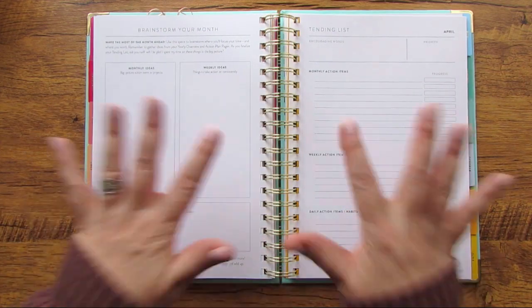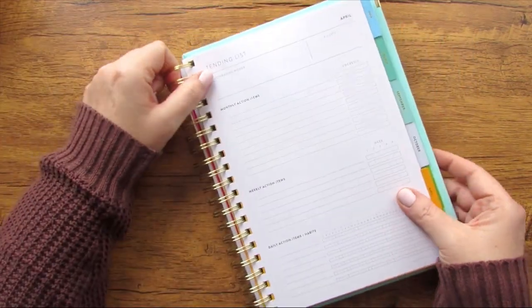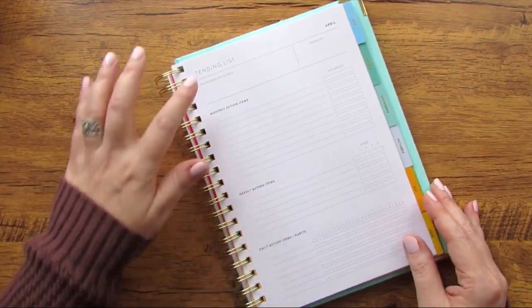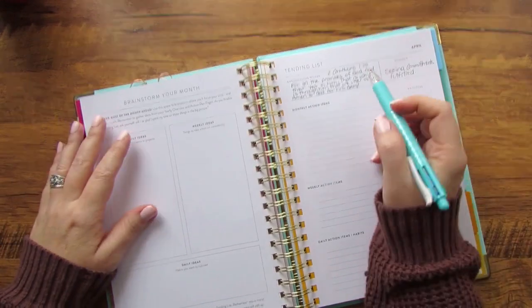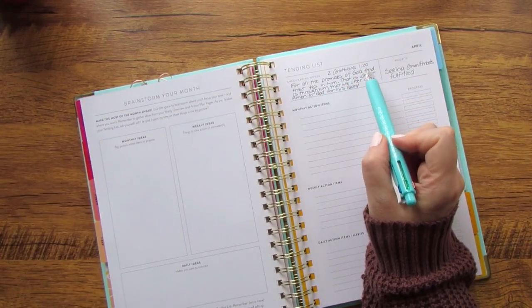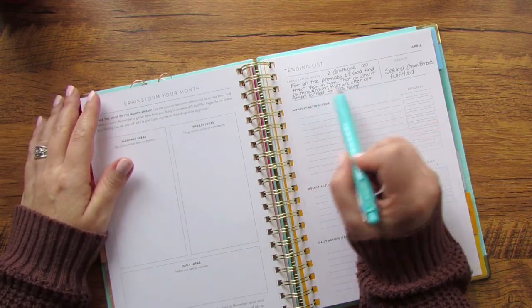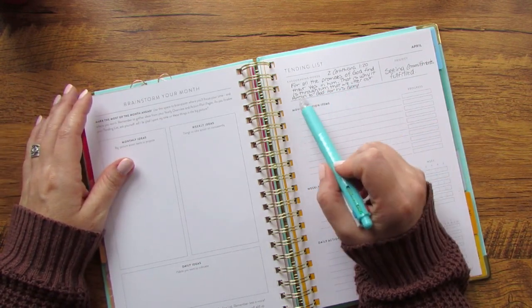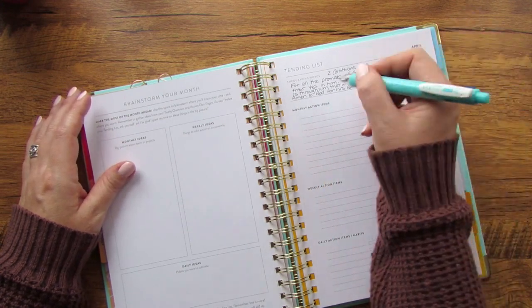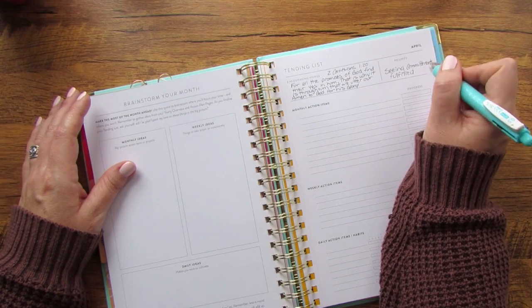All right, so now that I've done all that prep work to refresh my goals for the second quarter of the year, it is time to get started on my actual tending list for the month of April. So I'm going to start with encouraging words. All right, so my encouraging words for the month of April come from 2 Corinthians 1:20. For all the promises of God find their yes in Him. That is why it is through Him that we utter our amen to God for His glory. And my priority for this month is seeing commitments fulfilled.